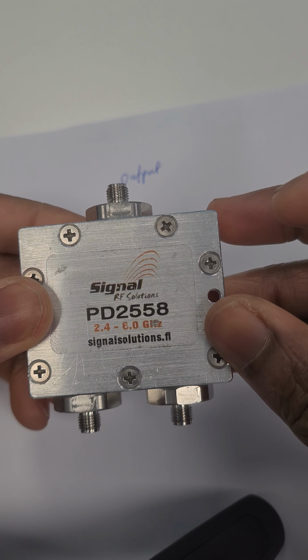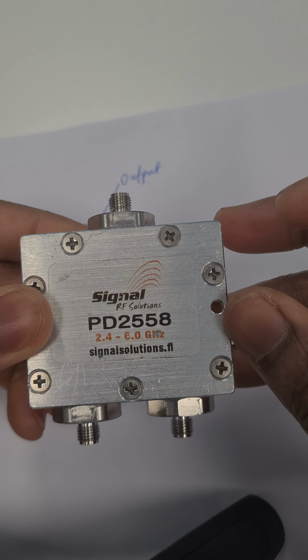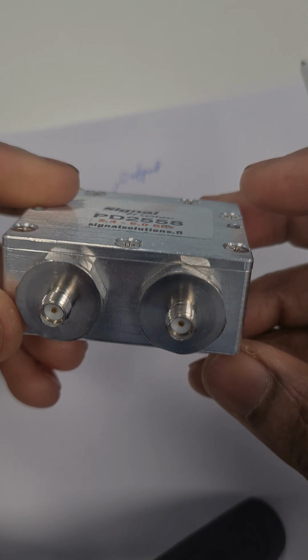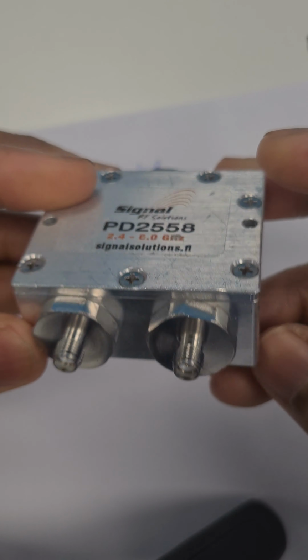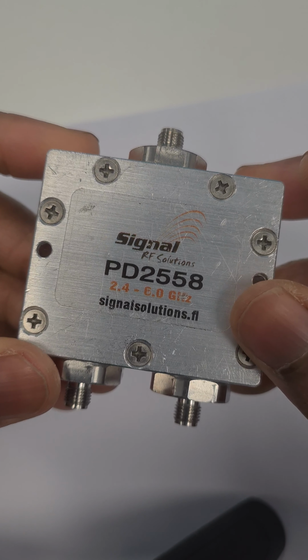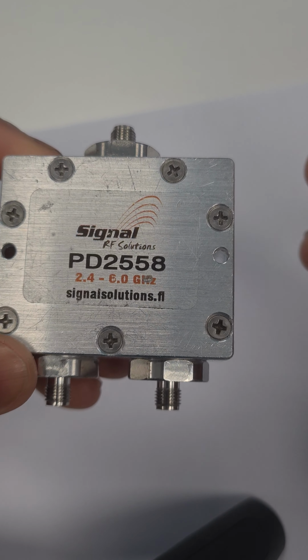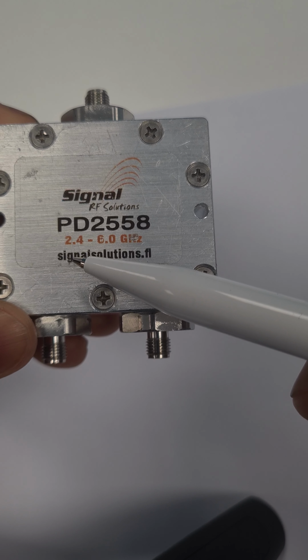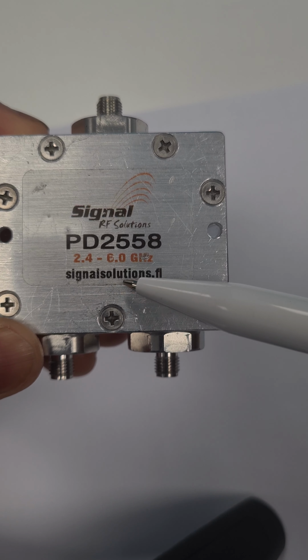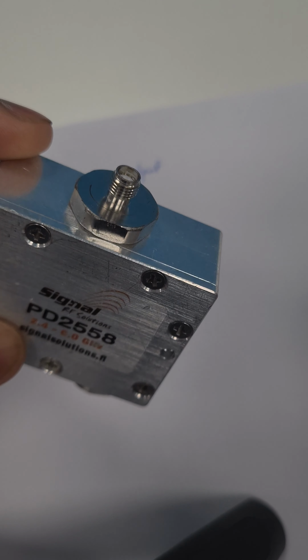Another type is this one, but I think the manufacturer stopped making this particular one now. For no reason that I know, they've stopped making this particular one. So this has been around for a very long time, and it says its frequency range is from 2.4 to 6 gigahertz. Okay.